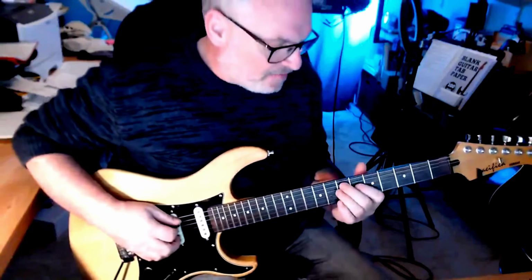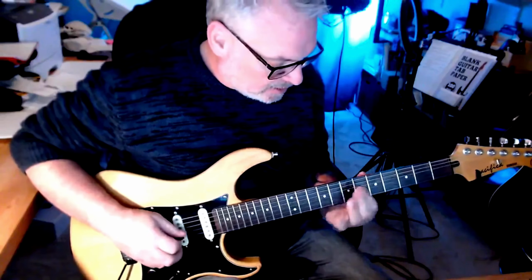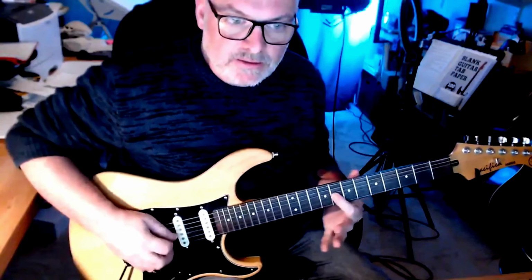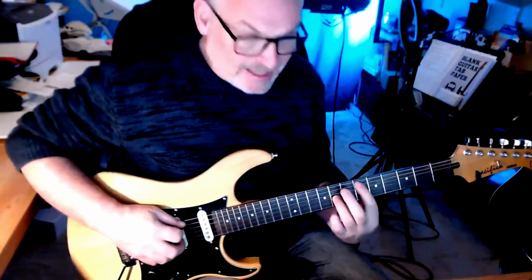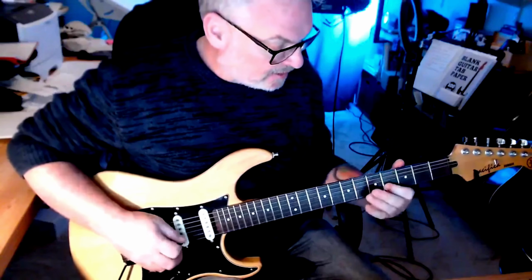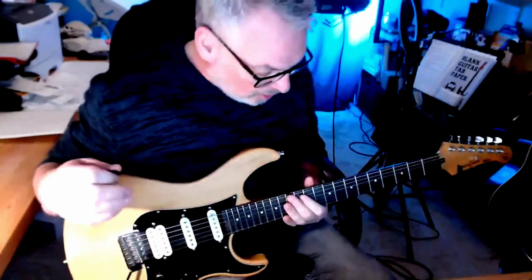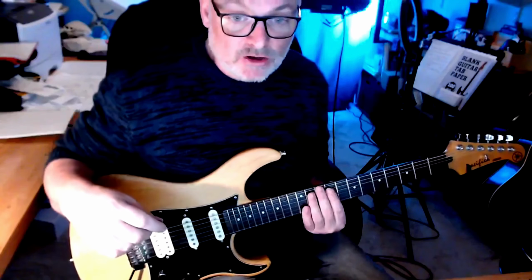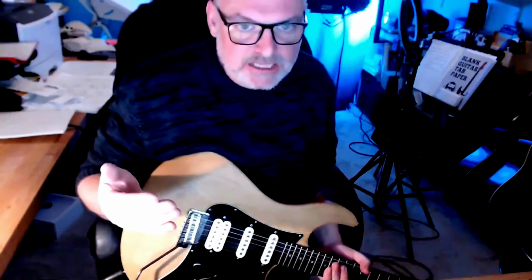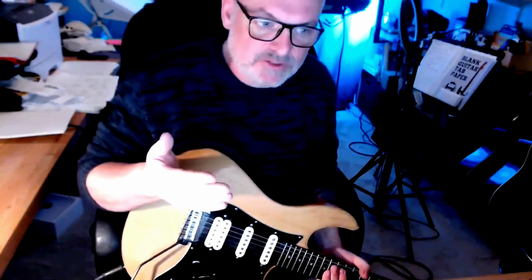So I'm just going to play the 5R3. Yeah, I know it's there. I know all the positions that it's available just by using that CAGED octave framework. What we do is take these major shapes, and then the next thing we have to do is modify them.